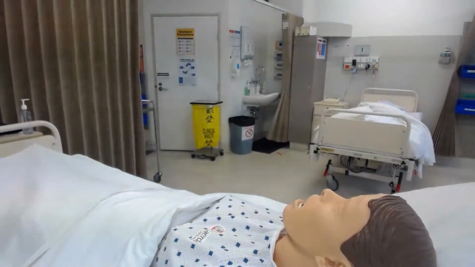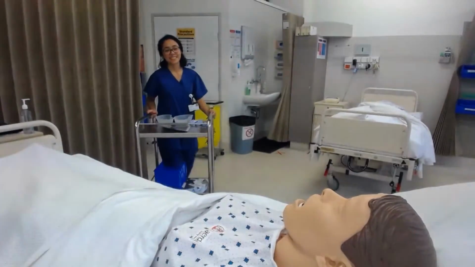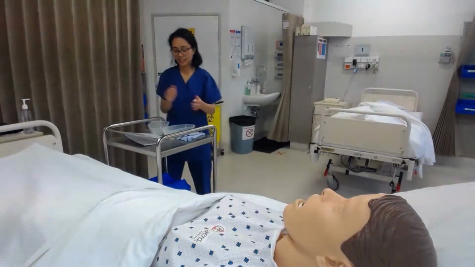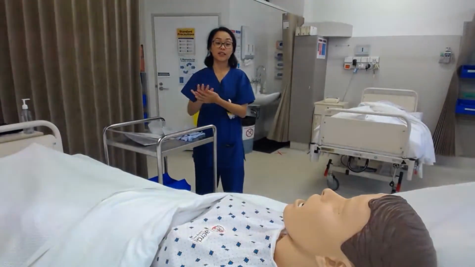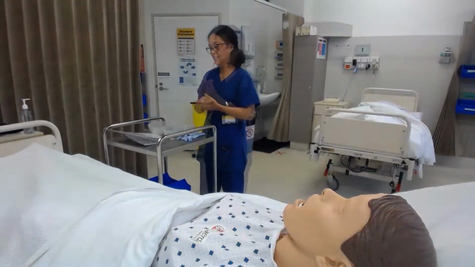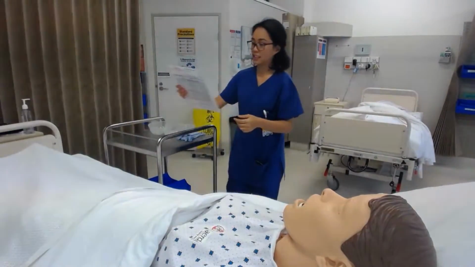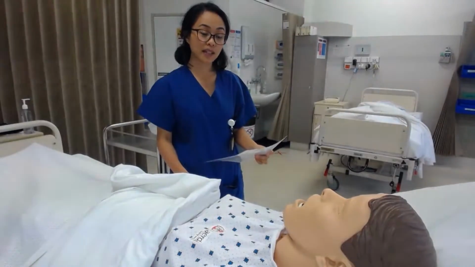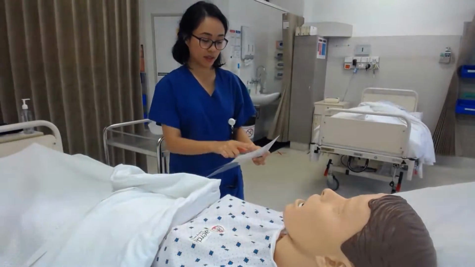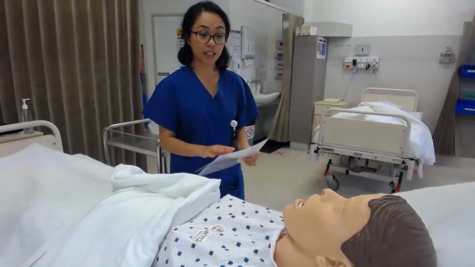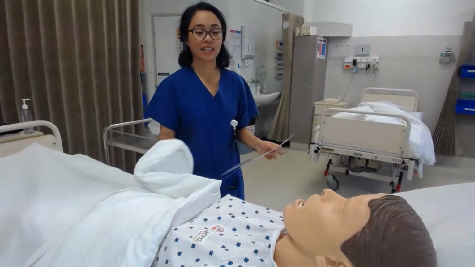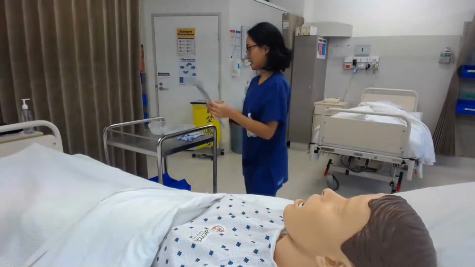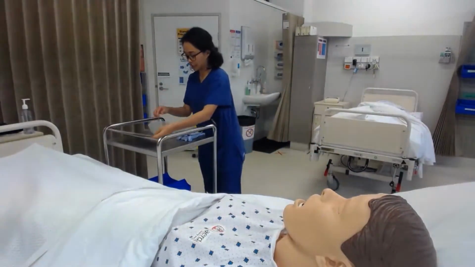Upon entering the patient's bed space, remember to perform hand hygiene. You can now perform the third check of the medications. This third check must be performed at the patient bedside, and a patient identity check must be performed at this point. Full name, date of birth, medical record number, comparing the patient's verbal response, the medication chart, and the patient's armband.